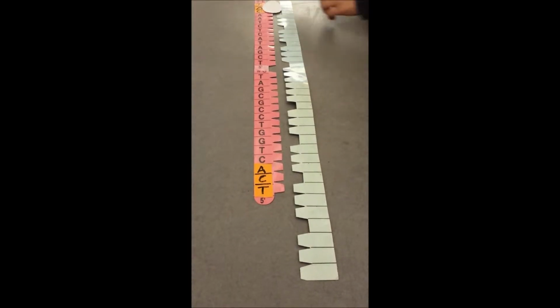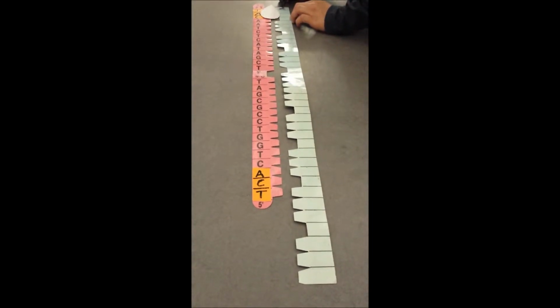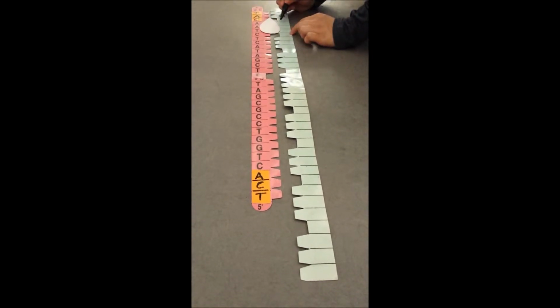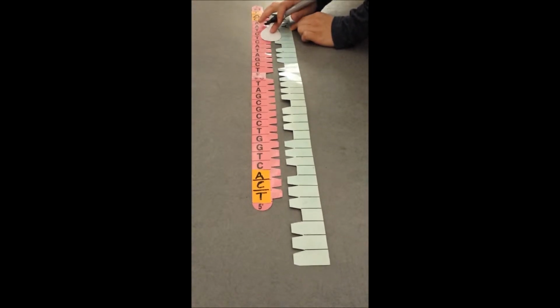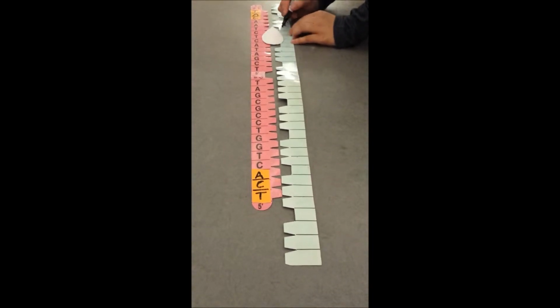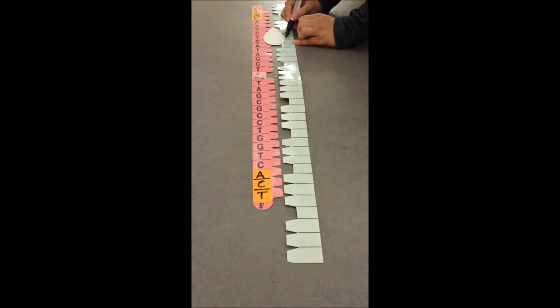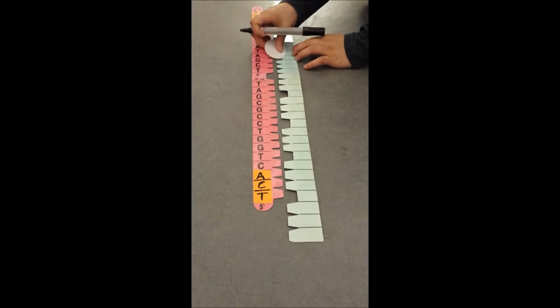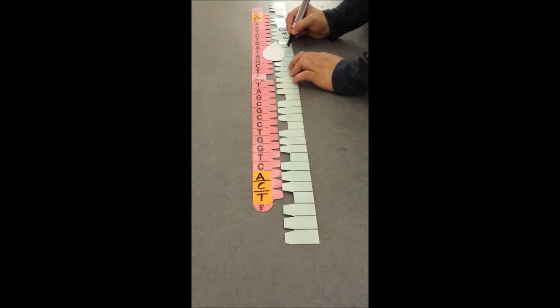Transcription begins in the nucleus of the cell. The information in DNA is transcribed into a different molecule called RNA. In our model, we only have one strand of DNA, but normally it is double-stranded. An enzyme called RNA polymerase unravels the DNA in the 3 to 5 direction, while pulling in nucleotides to make the RNA strand. This process begins at a promoter site on the DNA and stops at a terminator site.